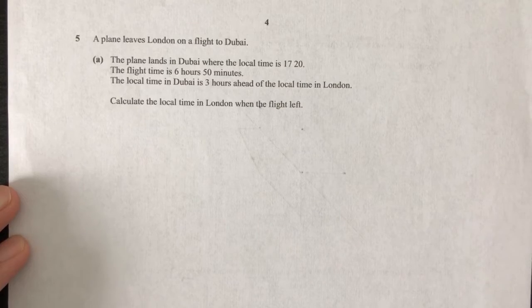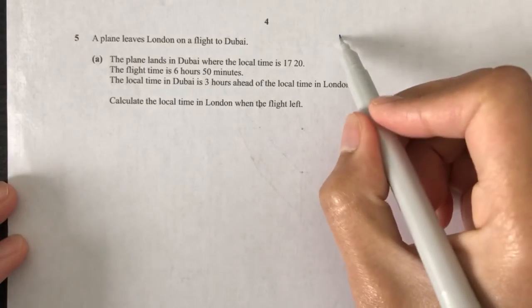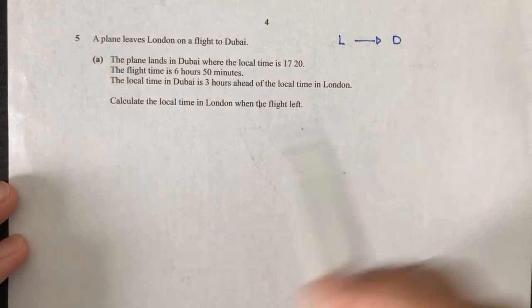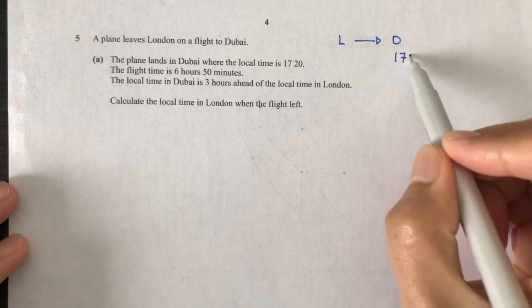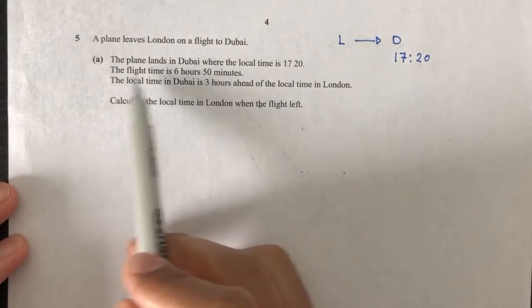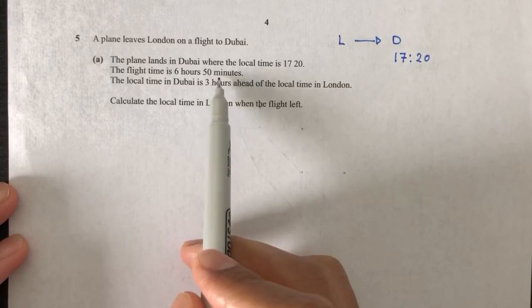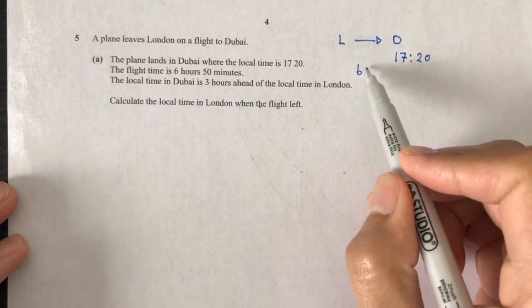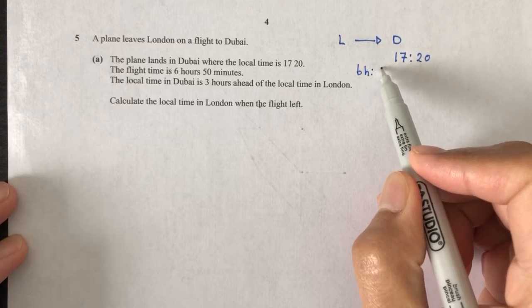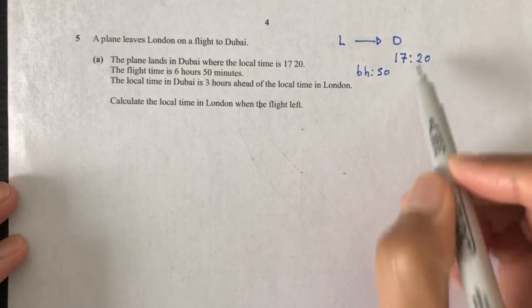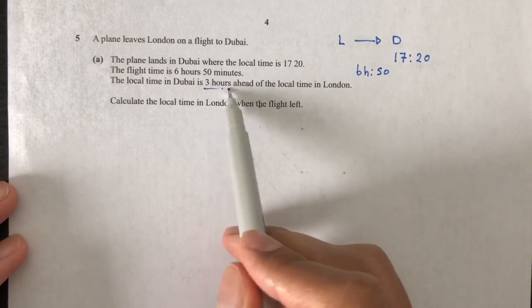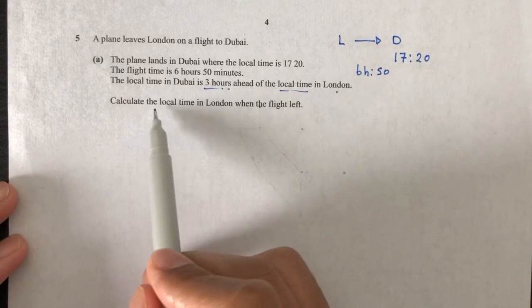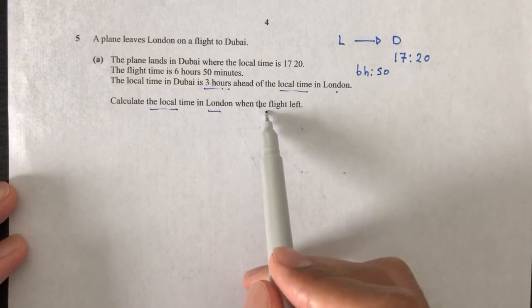Question number 5, we have a plane leaves London on a flight to Dubai. So it flies from London to Dubai. The plane lands in Dubai where the local time is 17:20. The flight is 6 hours and 50 minutes. So it takes 6 hours and 50 minutes from London to Dubai. The local time in Dubai is 3 hours ahead of the local time in London. Calculate the local time in London where the flight left.